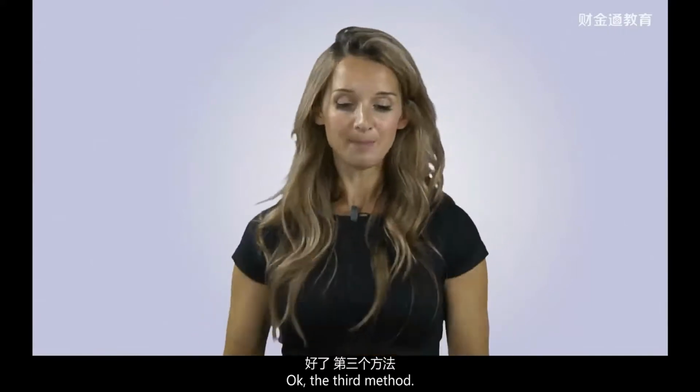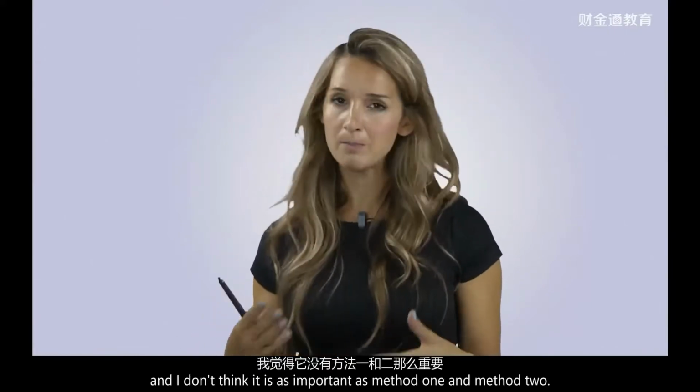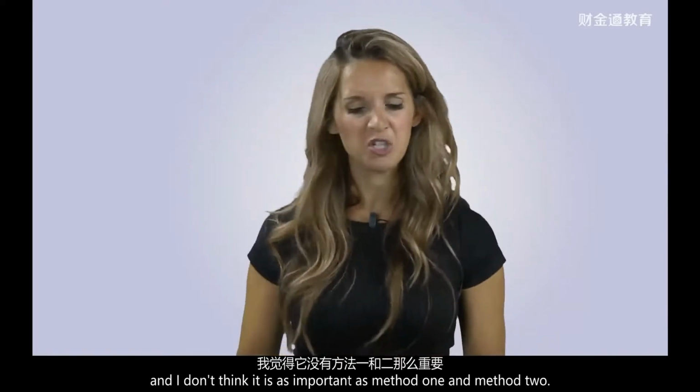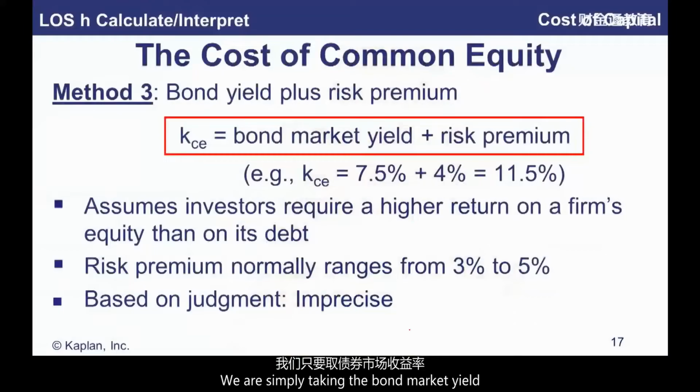Okay, the third method, I'd be aware of this one. I don't think it's as important as method 1 and method 2. It's not one I've seen massively used in real life. We are simply taking the bond market yield and saying, well, equity is riskier than debt, so therefore let's just add a risk premium to that. What's the risk premium? We'll just pluck a number out of thin air. According to the reading, the risk premium normally ranges from 3 to 5%.